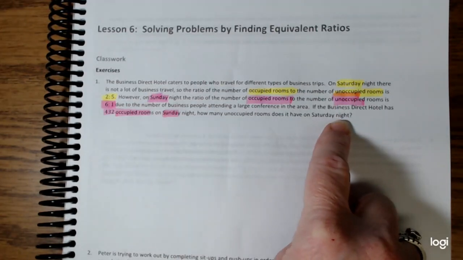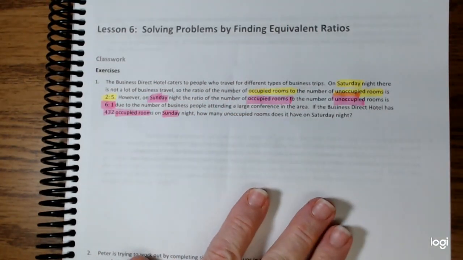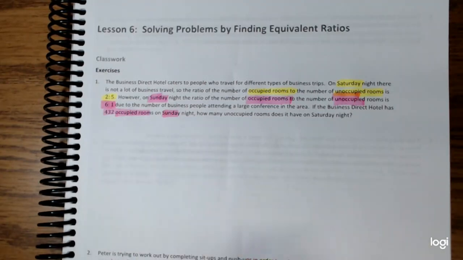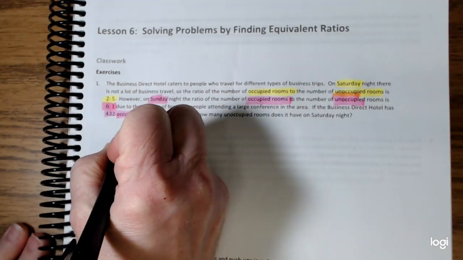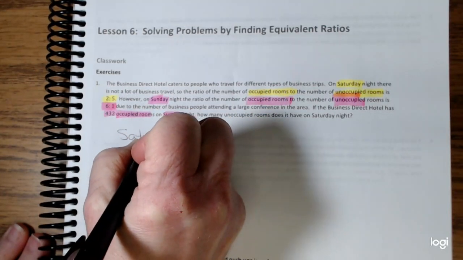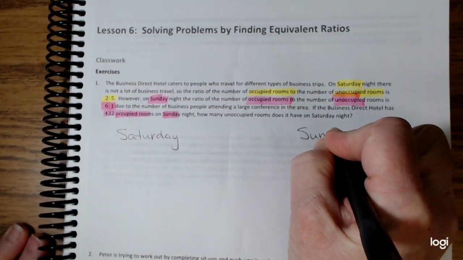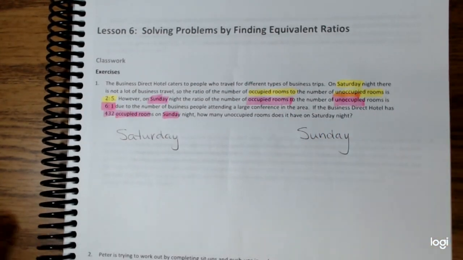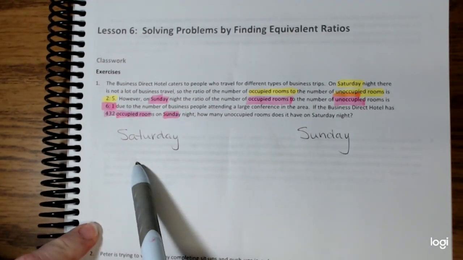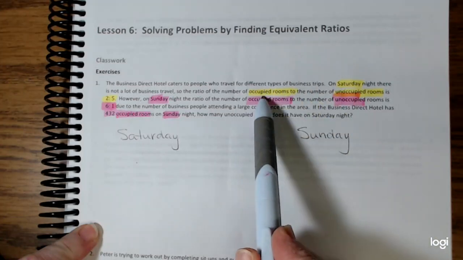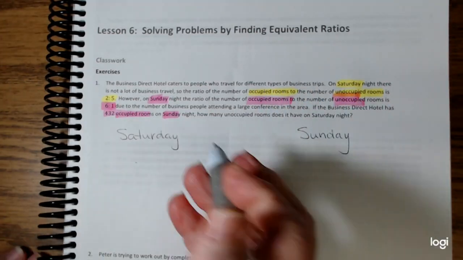Oh boy. All right, so you notice I have some separate colors to help make this a little bit easier. I'm looking at 2 different days, and so with our writing utensil, we're going to put Saturday on this side, and we're going to put Sunday on this side. Okay, first thing that we need to do. Okay, so the next thing we're going to do is let's look at Saturday. Let's make our tapes for Saturday. Saturday we have occupied rooms and unoccupied rooms.